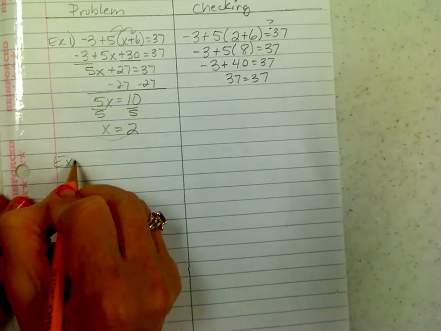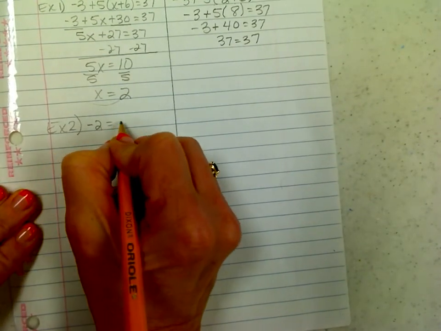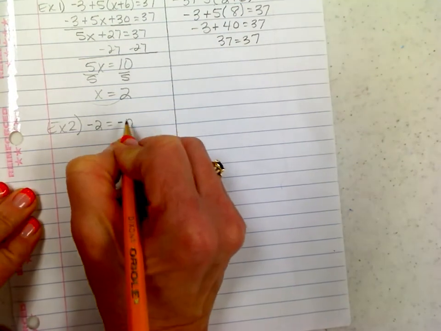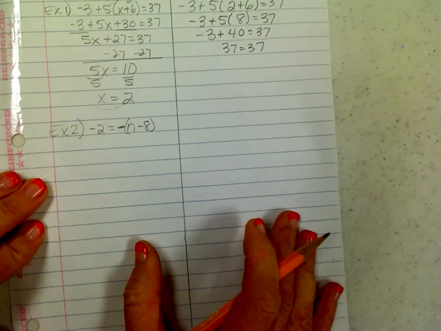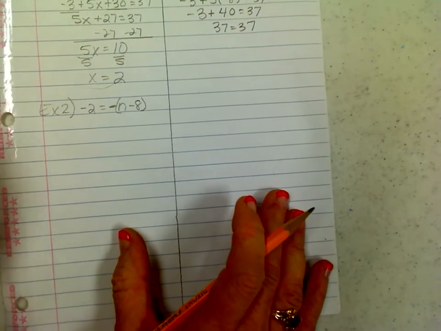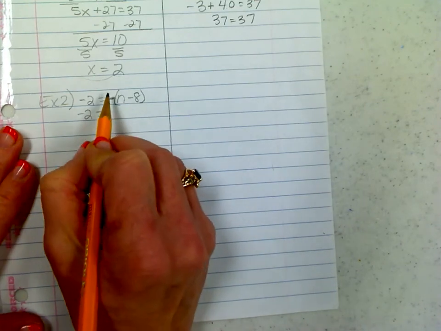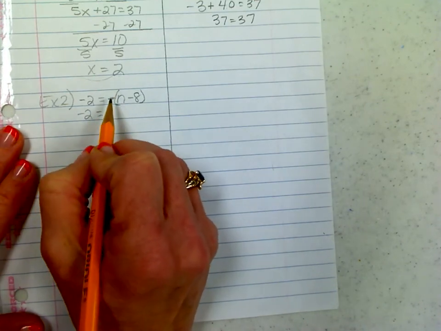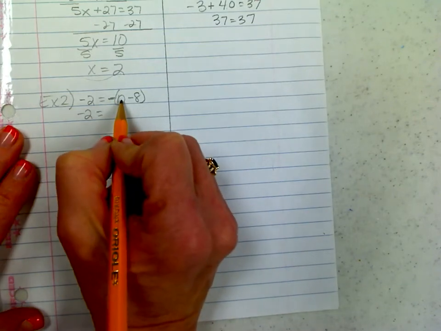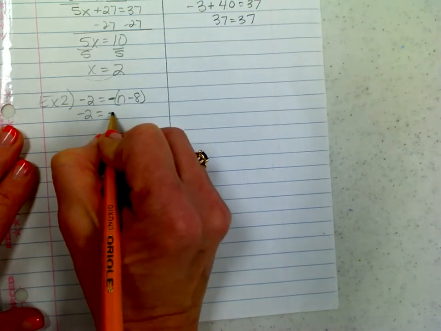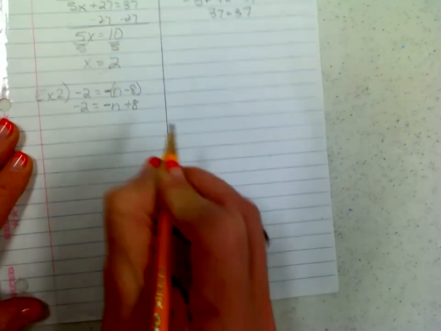Okay, example 2. Example 2, -2 equals the opposite of n minus 8. So here's where I wanted to do this problem with you, because a lot of people make a mistake with this. So -2. Now what is really being multiplied here? What's being really distributed? The -1. So you're taking a -1 times a positive 1n, so that's going to be a -n. -1 times a -8, positive 8.